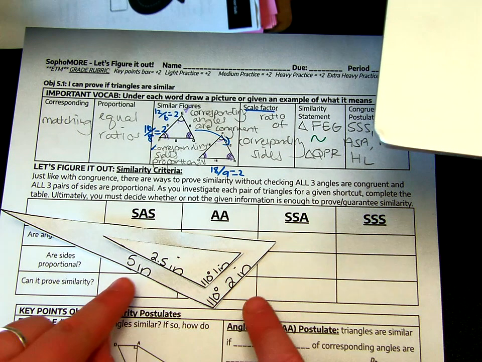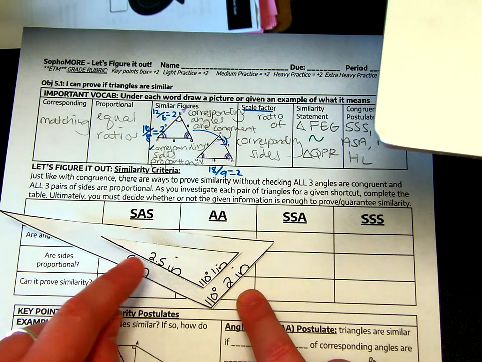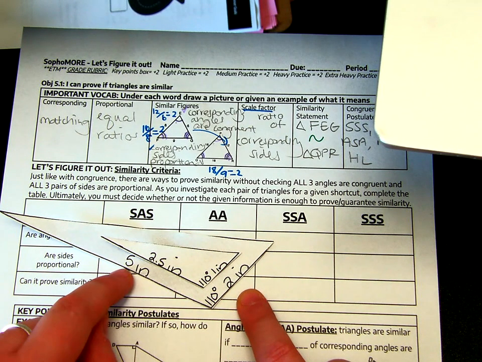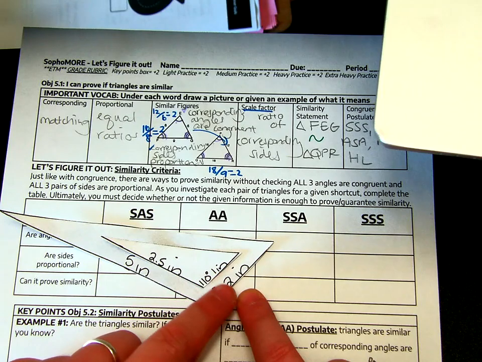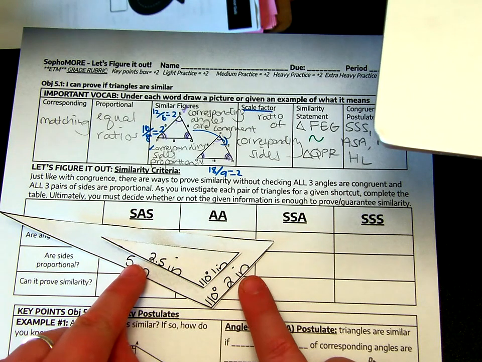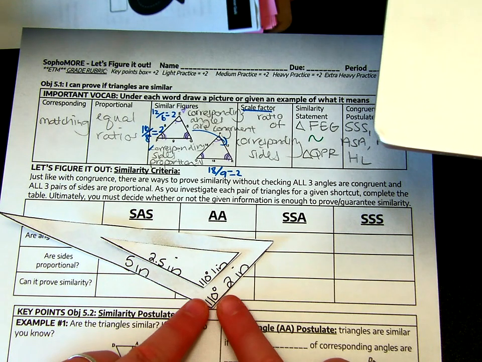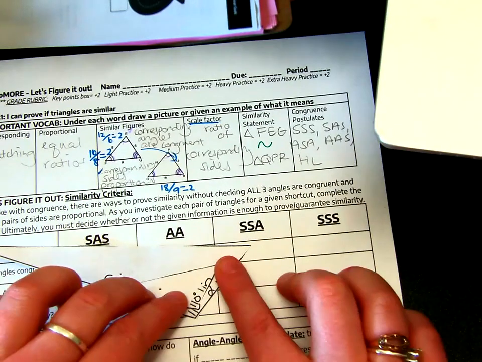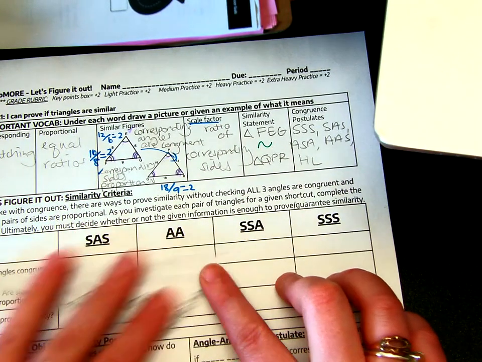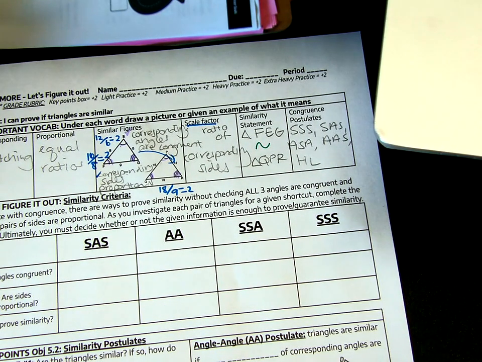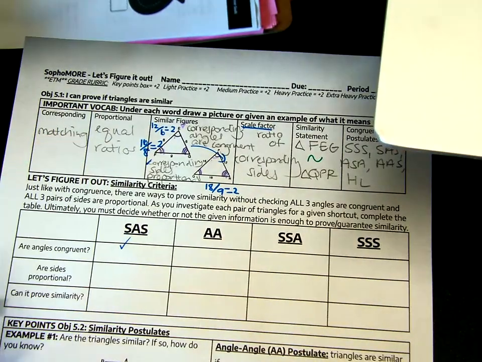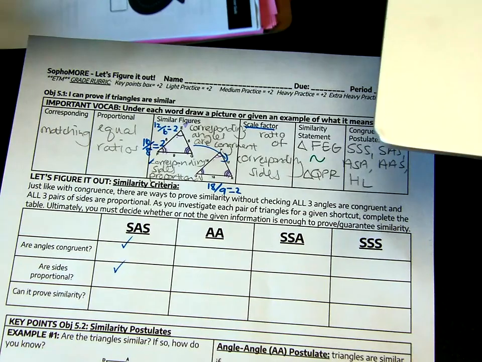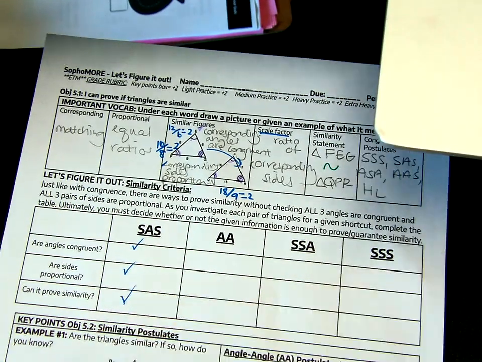Now, when I look at the two sides, is there proportion going on? Yeah. 2.5 times 2 gives me 5. 1 times 2 gives me 2. So these sides are proportional, and then the angle included between those two sides is the same. Yep. When we got this going on, if the angles are congruent and the sides are proportional, yep, we end up with similar triangles. Okay?